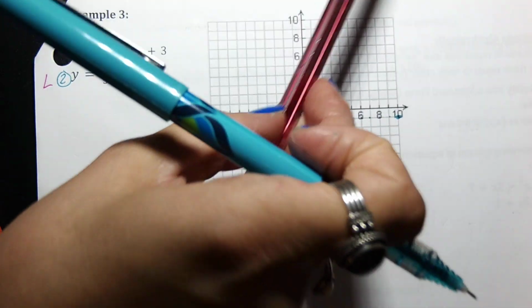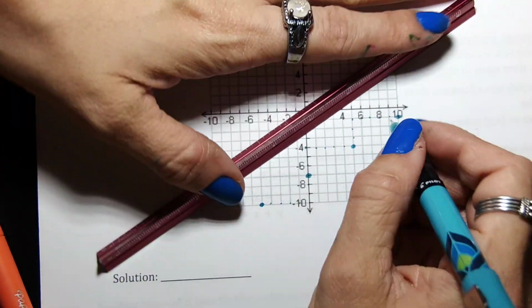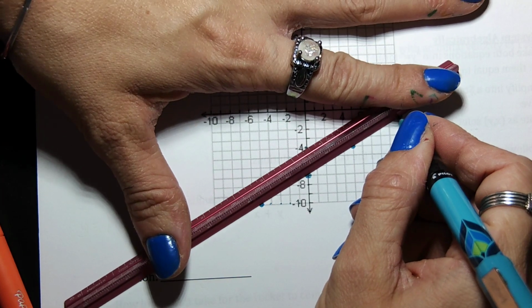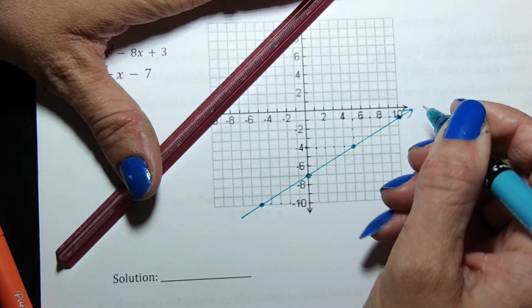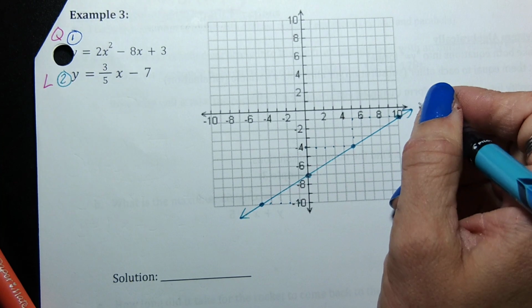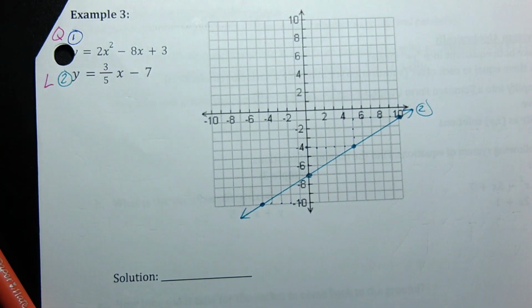So you want as many exact points as possible. That way it should make finding that quadratic intersection a bit easier. So there's line number 2. Now it's time for quadratic number 1.